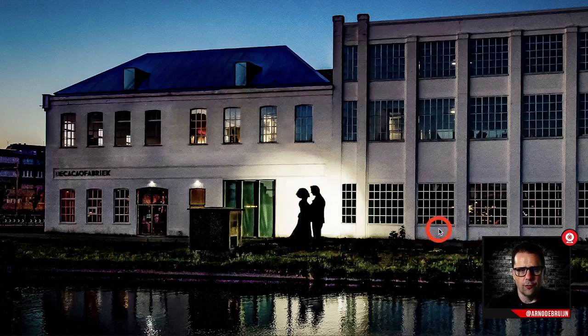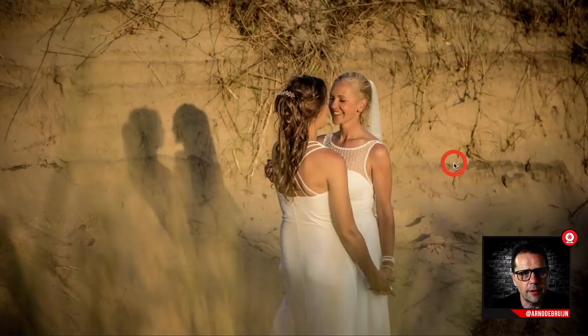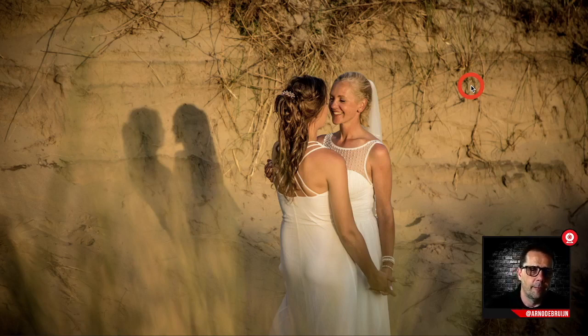Very fun to do. The next one is we used two light sources with this couple, the sun and a fill-in light. Because the sun is very strong, we use the sunlight to create a shadow on the dunes and a fill-in light for removing the shadows on the couple. Easy, awesome and fast.